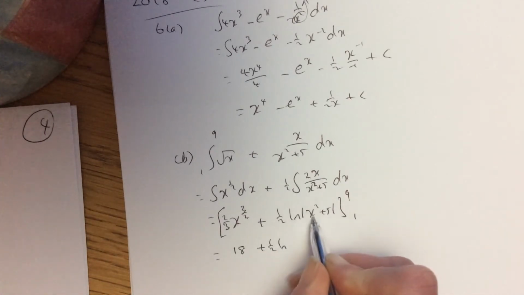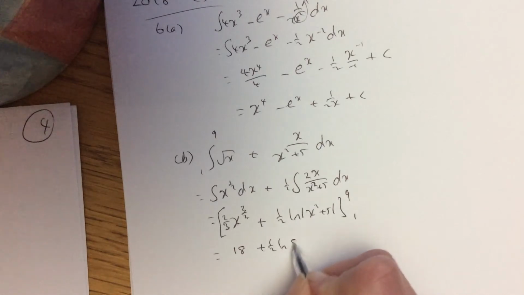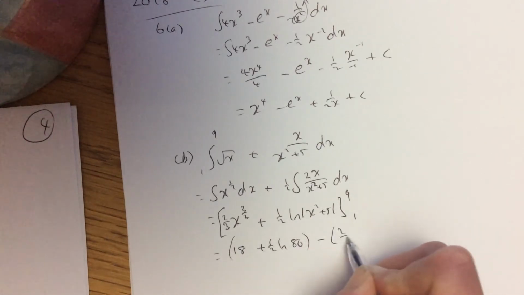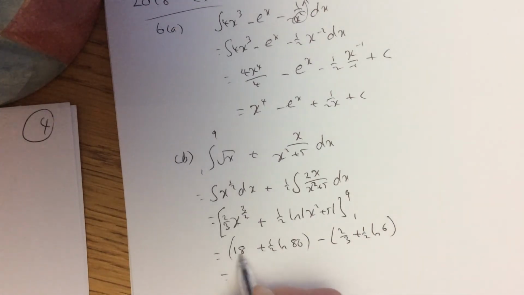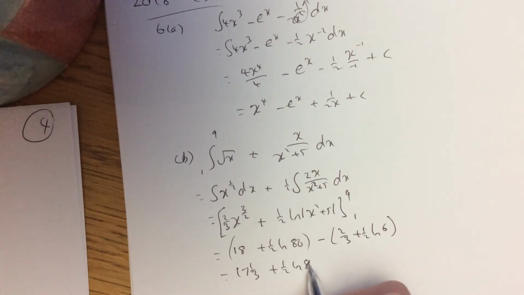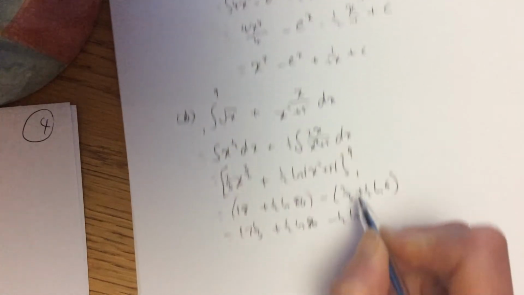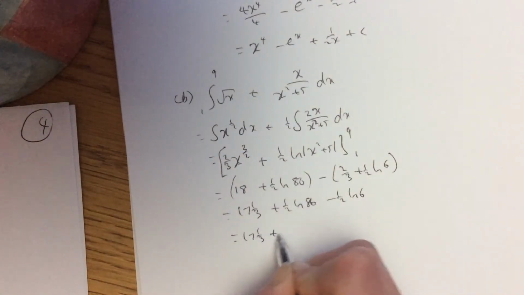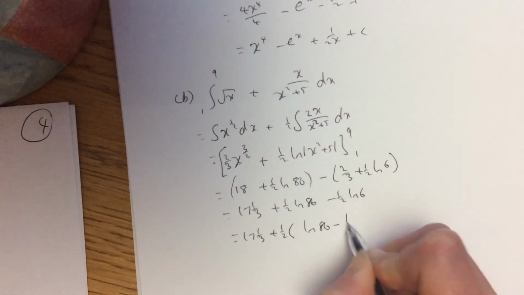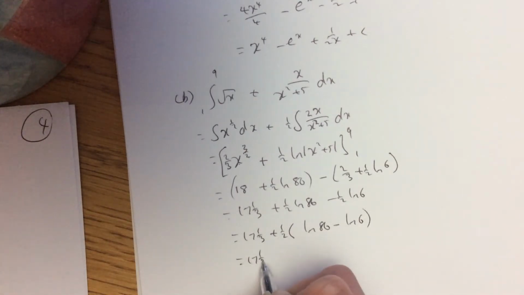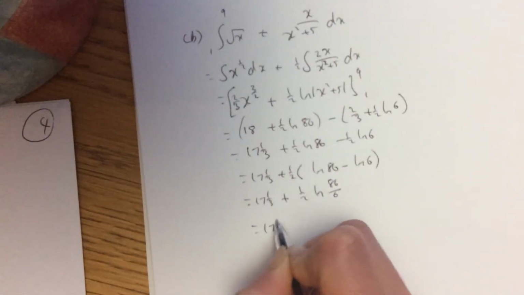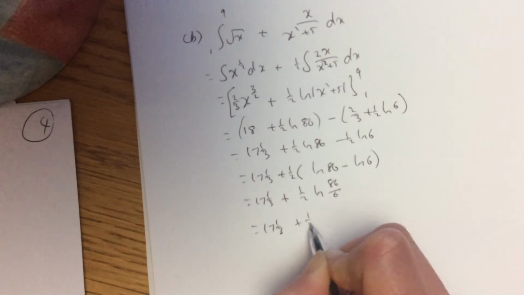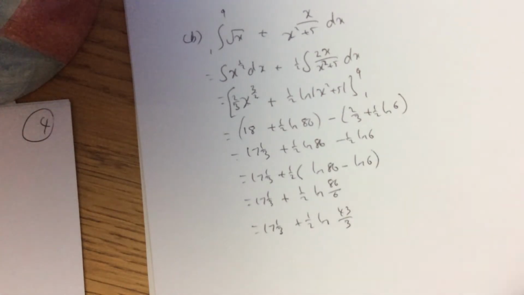Plus a half log, 9 squared is 81, add 5, take away 2/3 plus a half log 6. Now 18 minus 2/3 is 17 1/3 plus a half log 86 minus a half log 6. Factorising out that half, you have taken away 2 logs. If you take away logs, that is the same as writing the numbers as a division. And that cancels down to give you log 43 over 3.